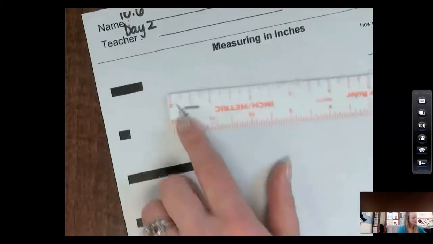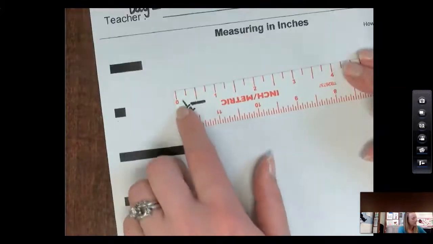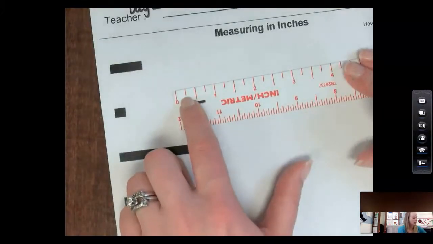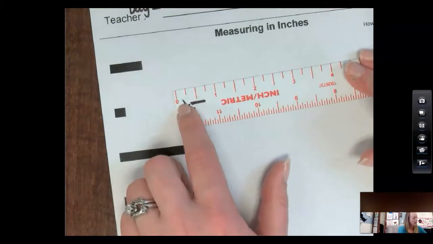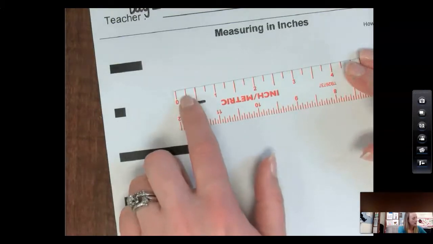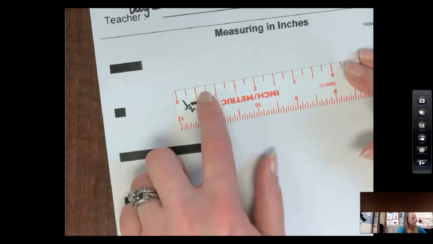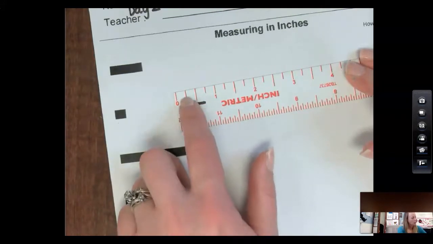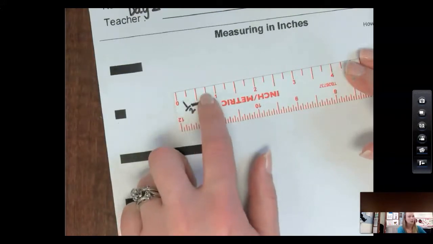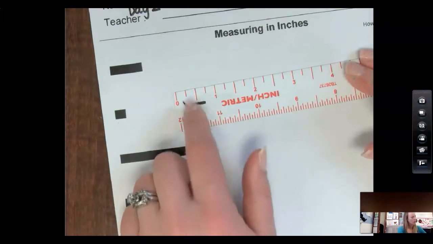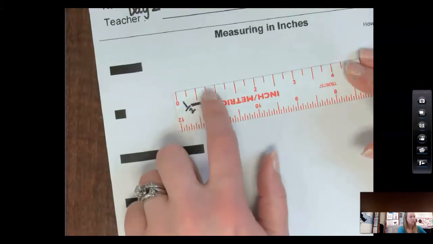All right, kiddos, let's sing our song before we start. Remember, we don't start at a big number. We start at the line right beside the big number, okay? A fourth, a half, 3/4. Let's do it again. A fourth, a half, 3/4. One more time. A fourth, a half, 3/4.